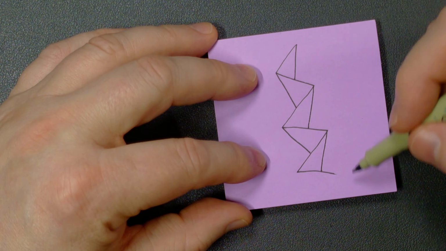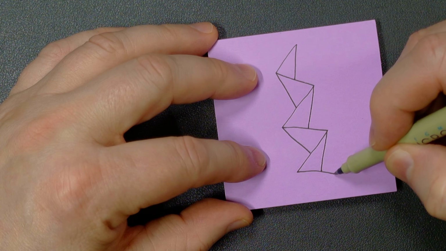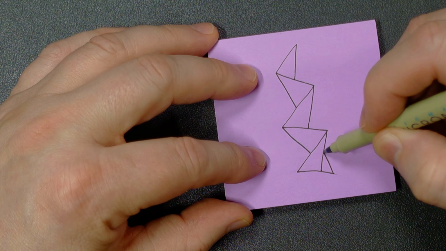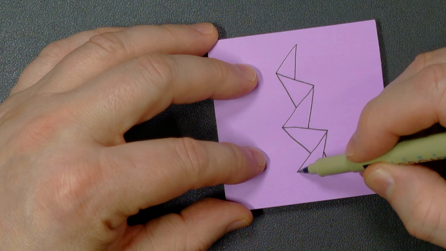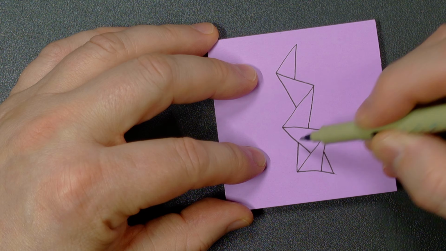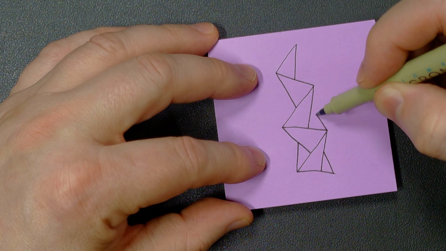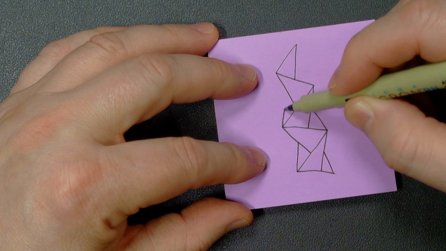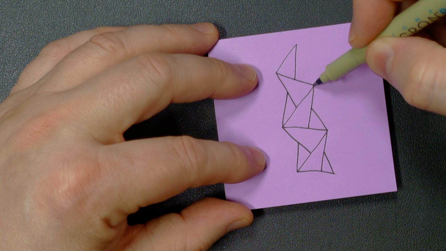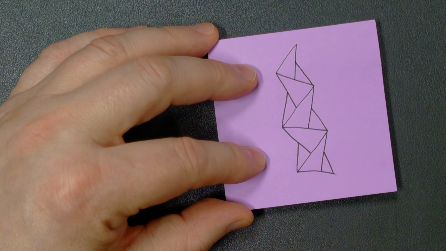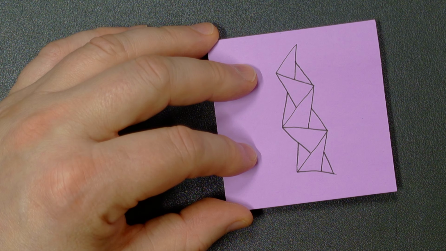Then we simply reverse the process. We draw upwards from every point to the halfway of that line above it. And we just follow each step of the way. And voila, we have ing.